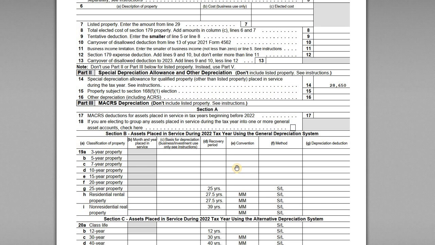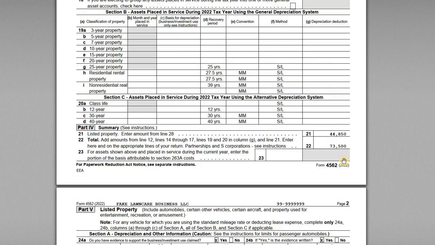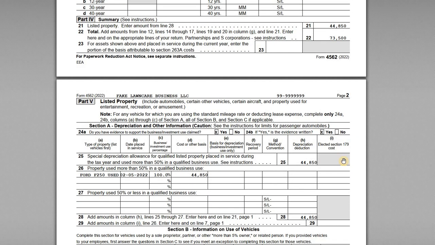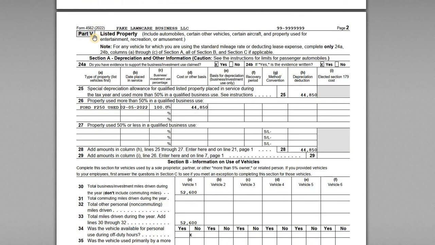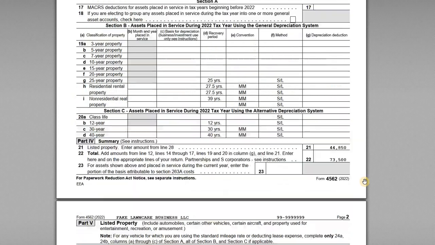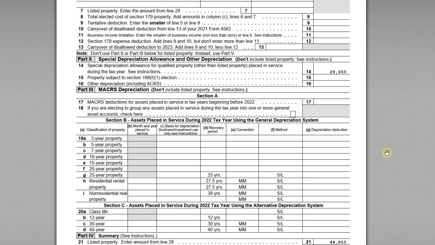There are some kind of unique exclusions. But the truck is going to be eligible for 100% bonus depreciation, but it still counts as listed property when we go through the motions of deducting it and reporting it on the return. So in Part 5 here, we have listed property, and these are automobiles, other types of vehicles, aircraft, and so on. And so when we depreciate the listed property, it has to be reported here in Part 5, but the mowers and the trailer, that can just be lumped in to Part 2 under the bonus depreciation.